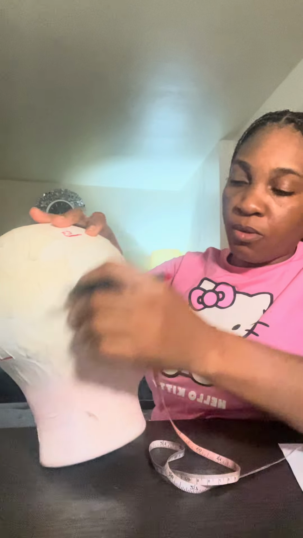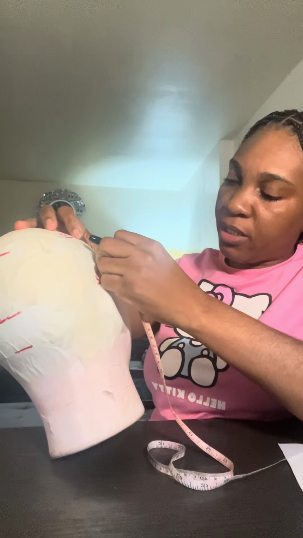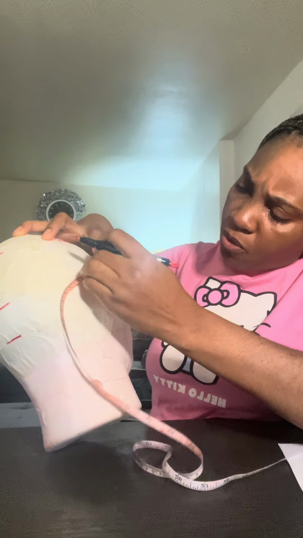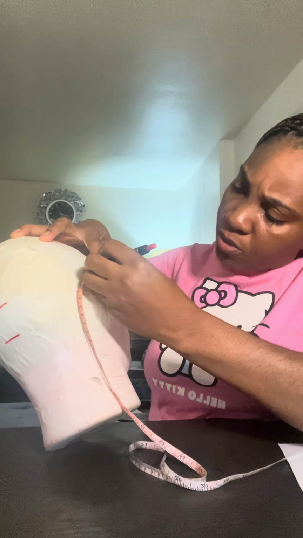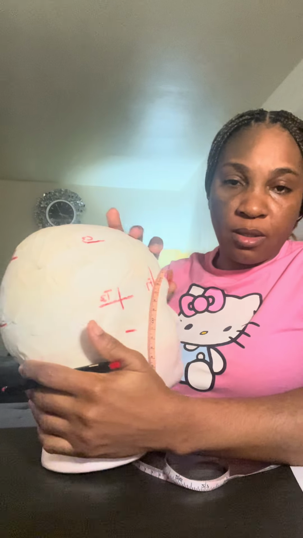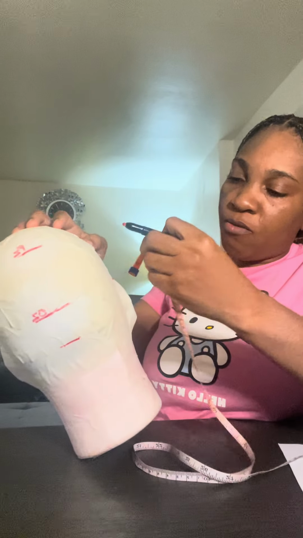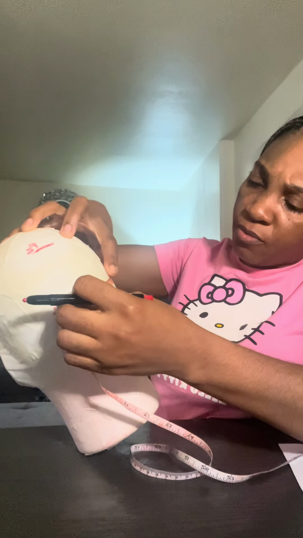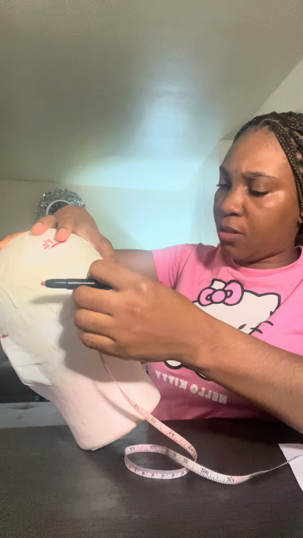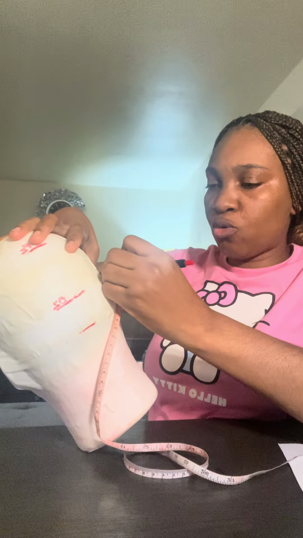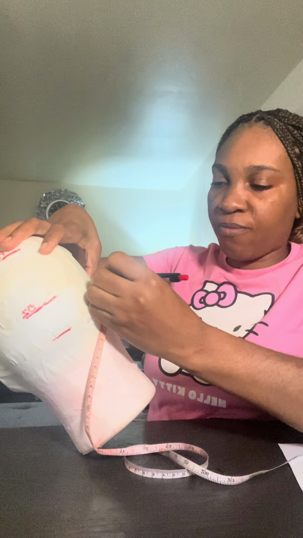F7. From my F7, go to my T3, 20%, which is 5.4. This is going to give me my true T3. Okay. From my true T3, going back again, 20%, 5.4. This is going to give me my T5.